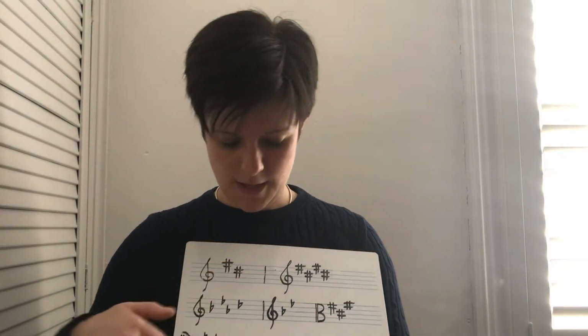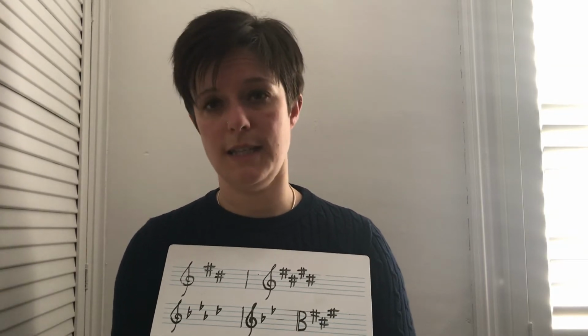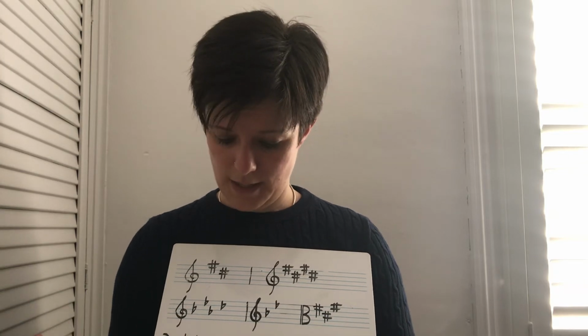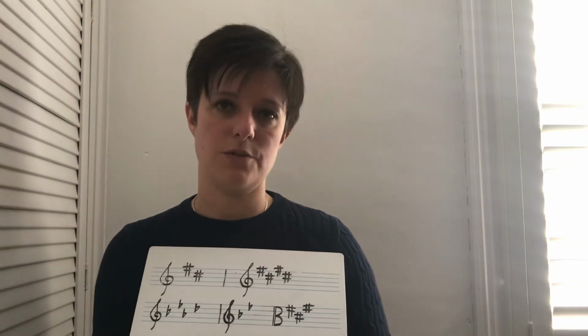So there you go. Go off and practice a few of those. Give yourself a key and see if you can find the key signature of that major sharp or flat key. And do it the other way around: write yourself a key signature out and try and work out what key that is.